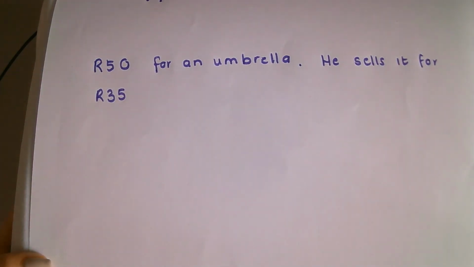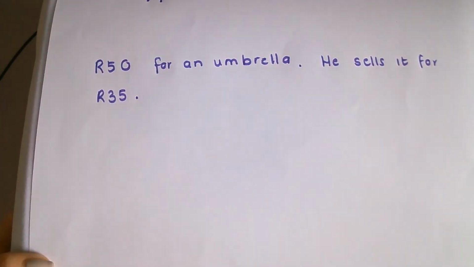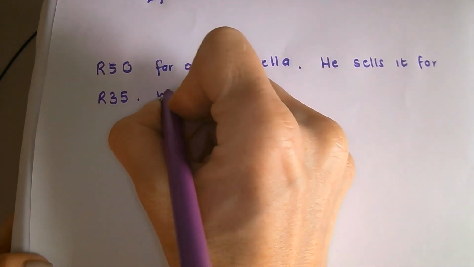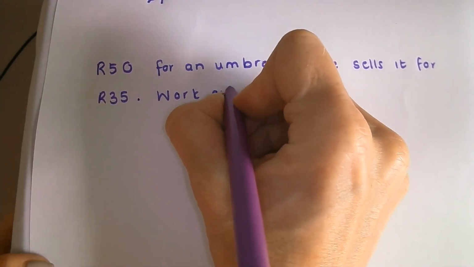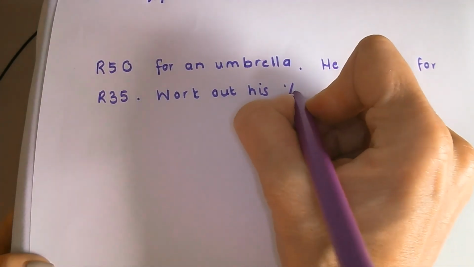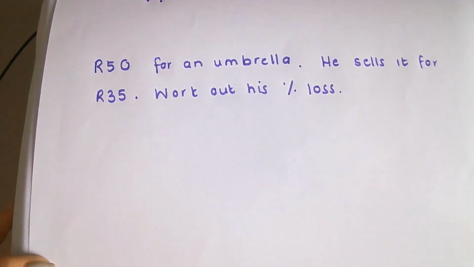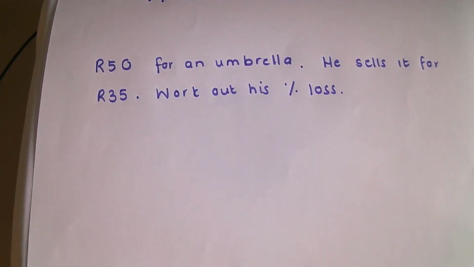You need to work out his percentage loss. This can also be seen as a percentage decrease, because he's decreased the price from 50 Rand to 35 Rand. So it's exactly the same concept, just different wording.